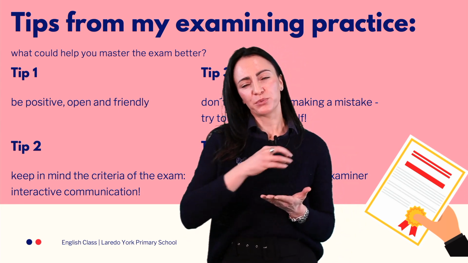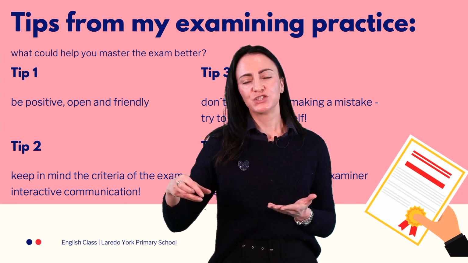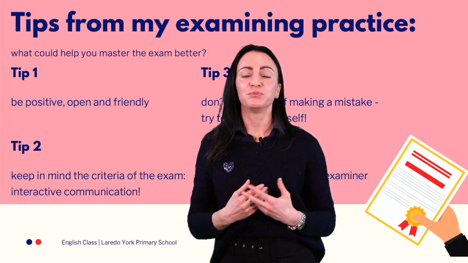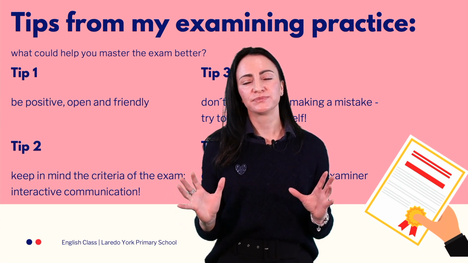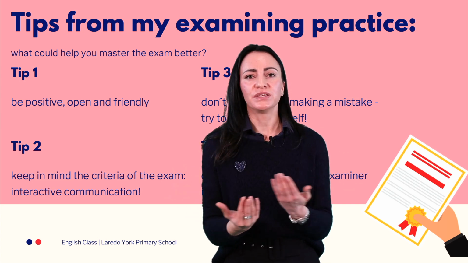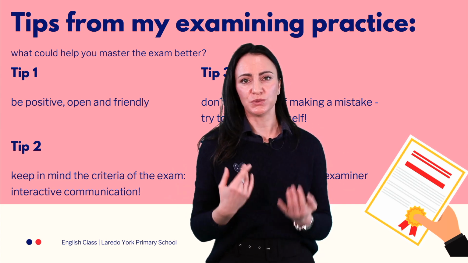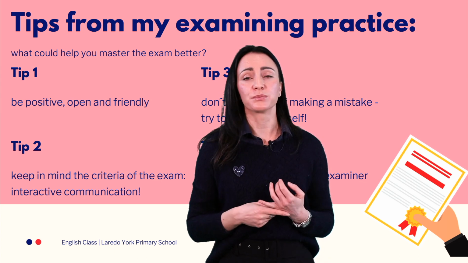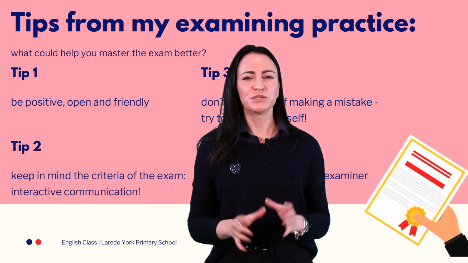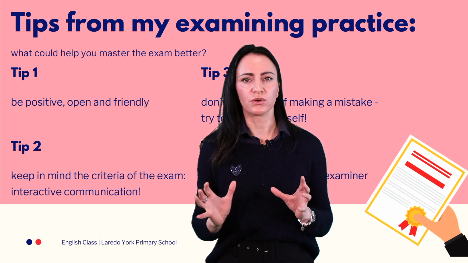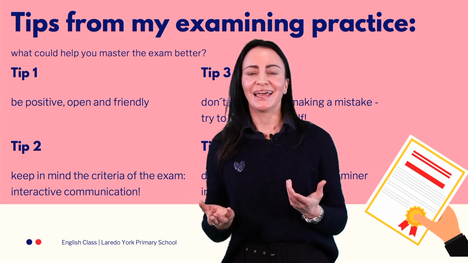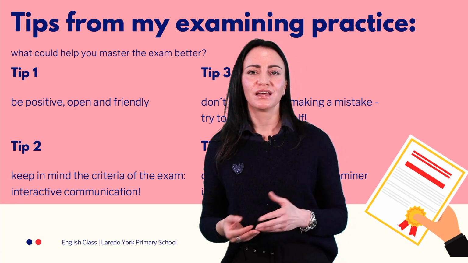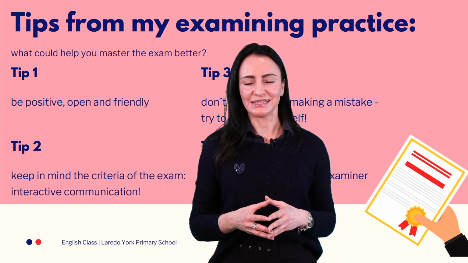So during the preparation process, try to read and to be informed as much as possible about the situation happening around you. Listen to the news, read a newspaper, and try to be updated on what's going on so that you can express your opinion and contribute to the conversation with your candidate.